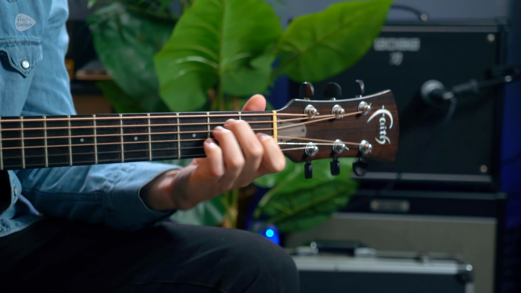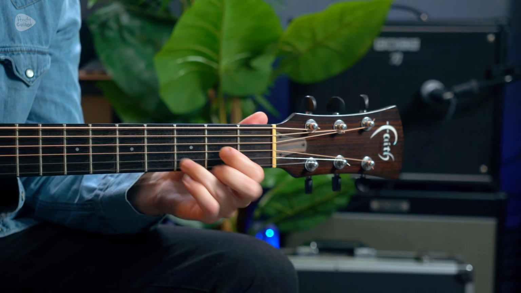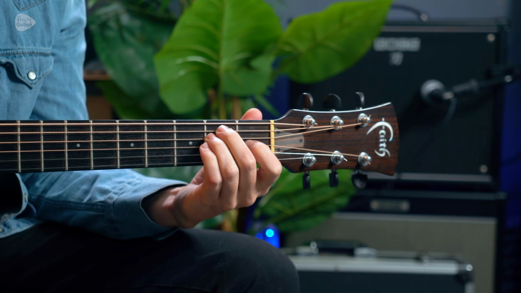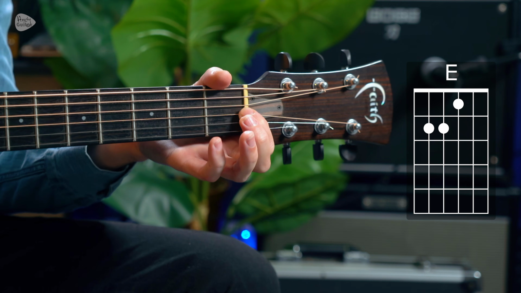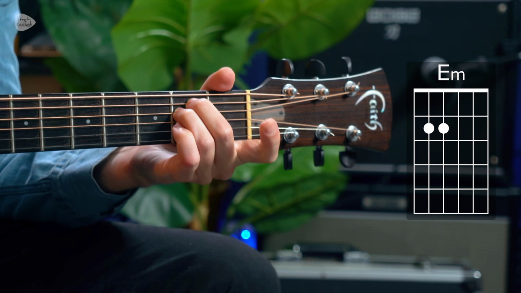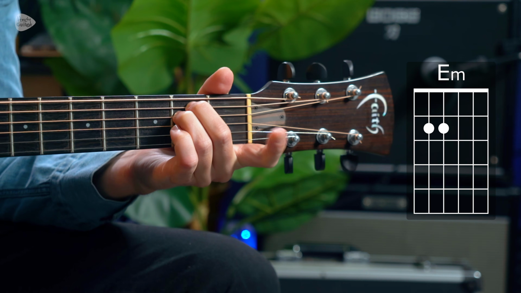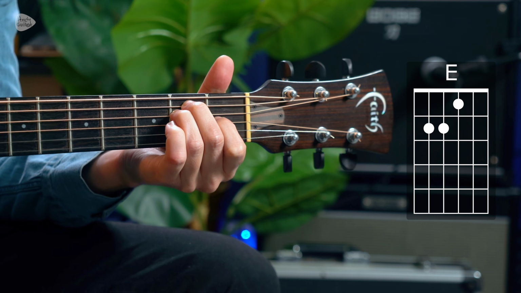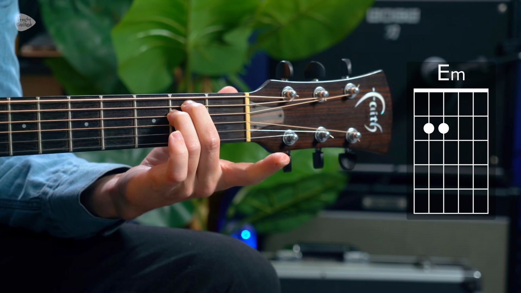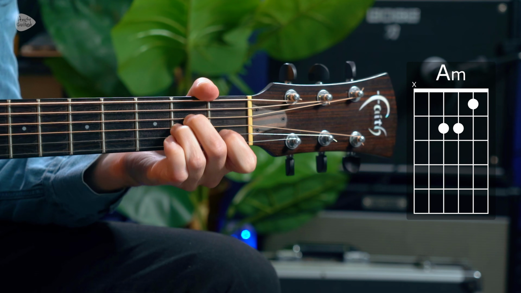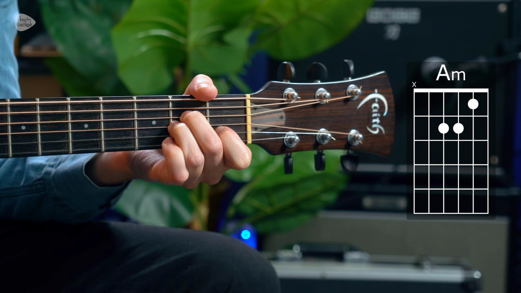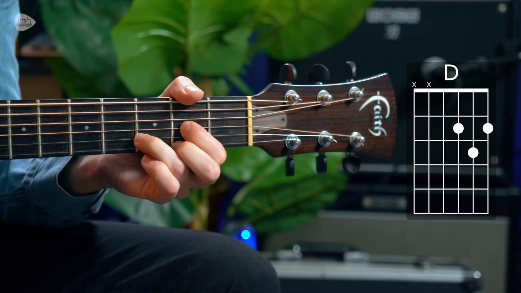We also want to know that all of those E, A, and D major, the lowest finger of the 3 moves down by 1 fret. In E's case, it just is lifted off. And that is how we get from a major chord to a minor chord for E, A major, A minor, and indeed D major and D minor.